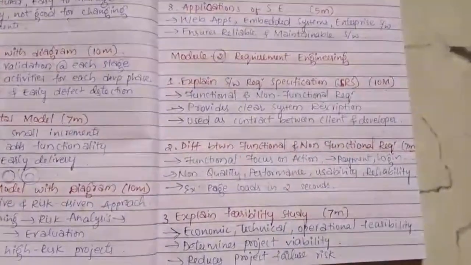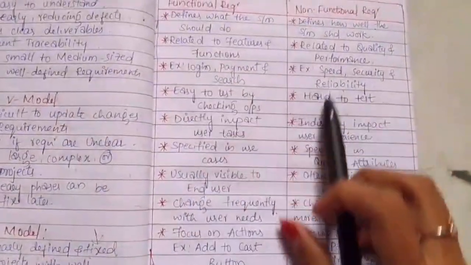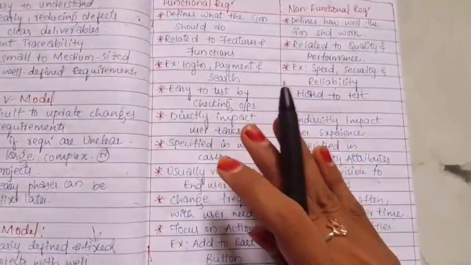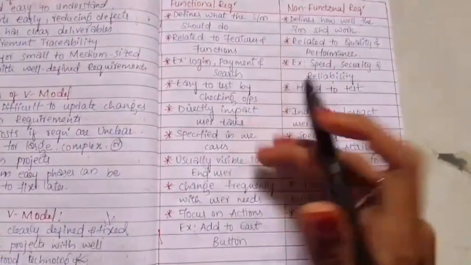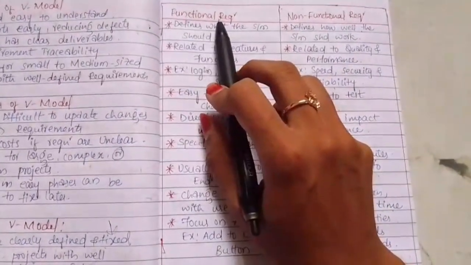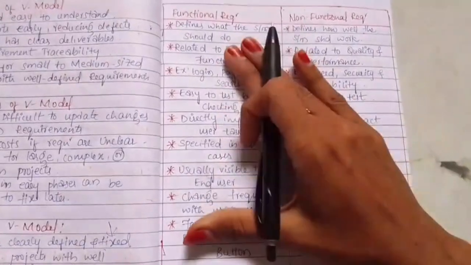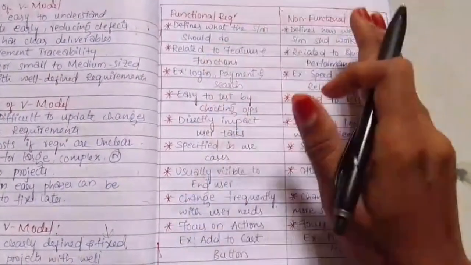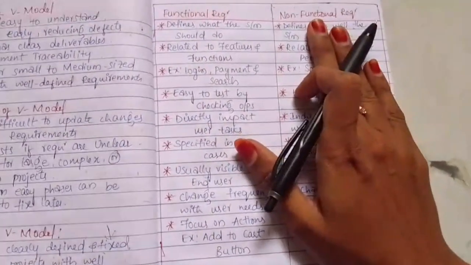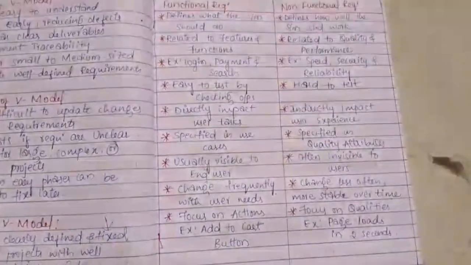I'll show you. If you explain like this also, it's okay. You have to write the functional requirements and explain these steps. After that, you have to explain the non-functional requirements for this question.